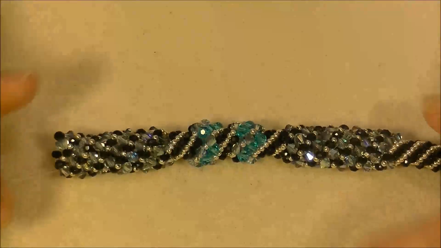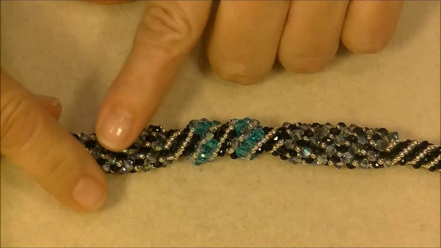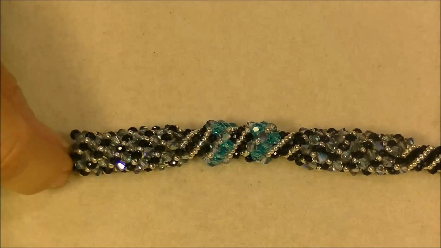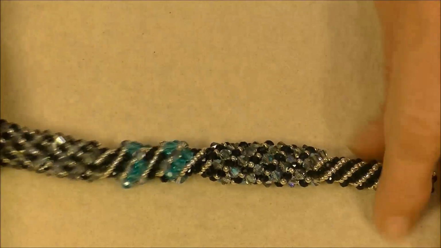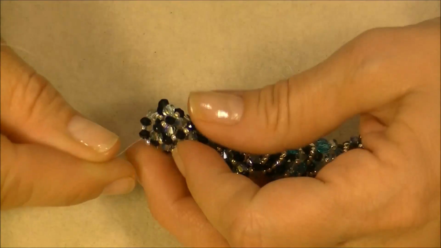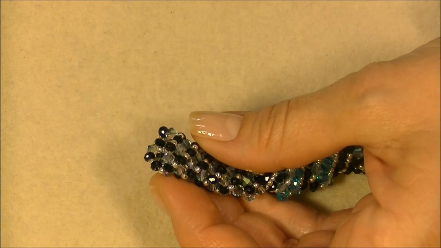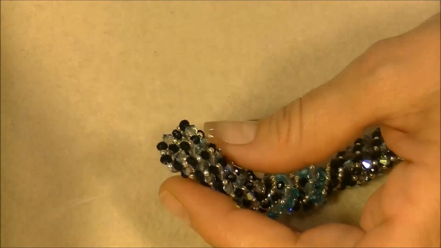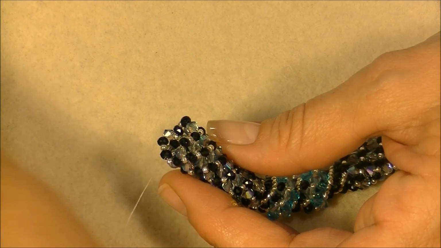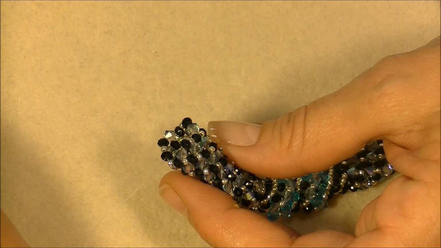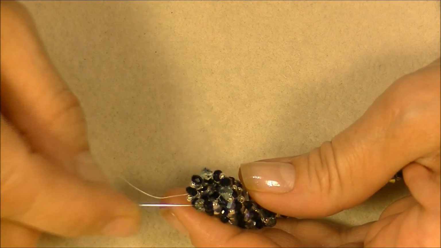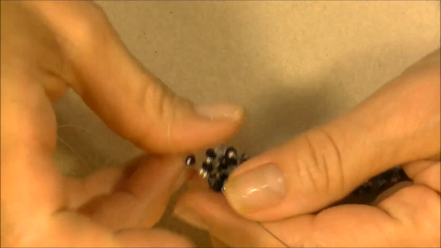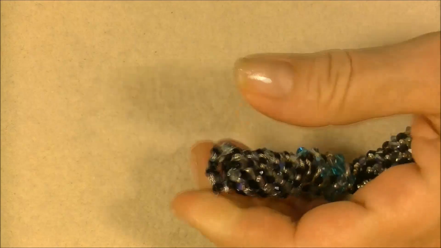Okay, so I have made my increase on this side of my bracelet the same size as this side by measuring it on my little board, and now I'm ready to do the decrease on this side. So I'm coming out of my last rondelle from my last stitch. Now I'm going to start my decrease by picking up a rondelle and 2 11 O's. Now I'm going to find my next biggest bead, which would be the bicone, and go into the rondelle just as I have been doing on the previous rows, and pull tight.